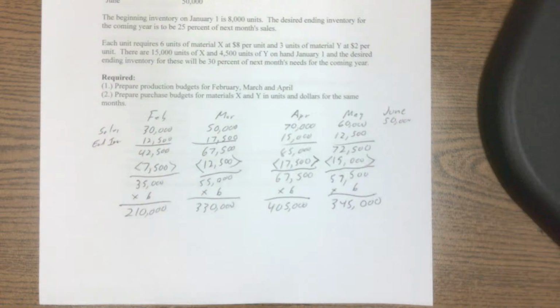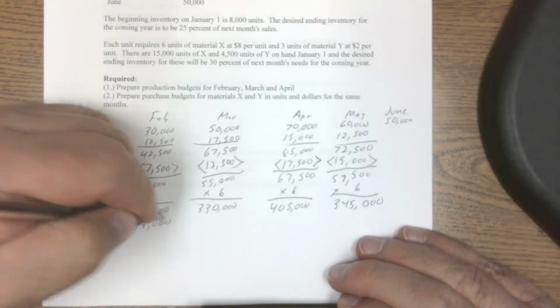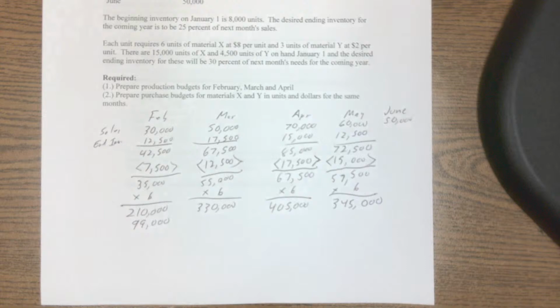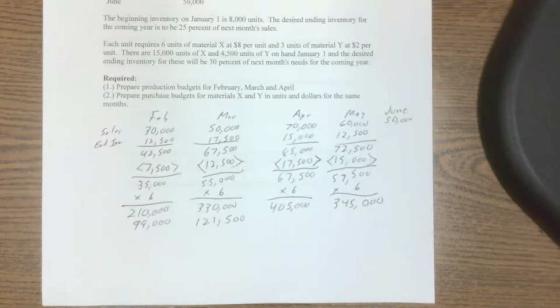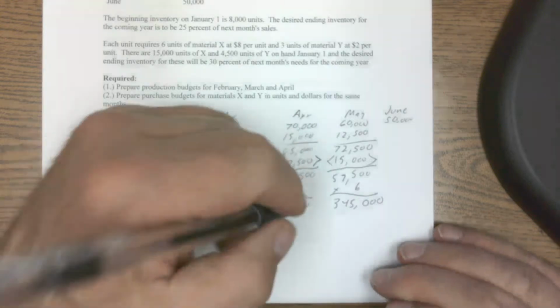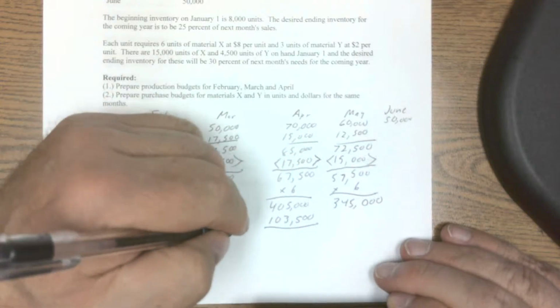So 30% of 330,000 will be 99,000. 30% of 405,000 is 121,500, and 30% of 345,000 is 103,500.